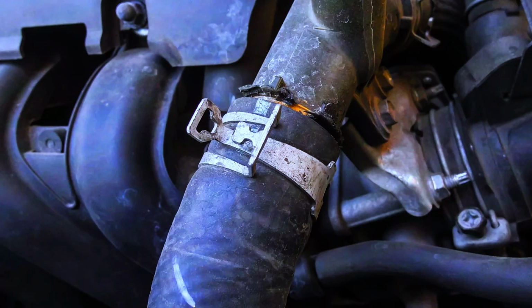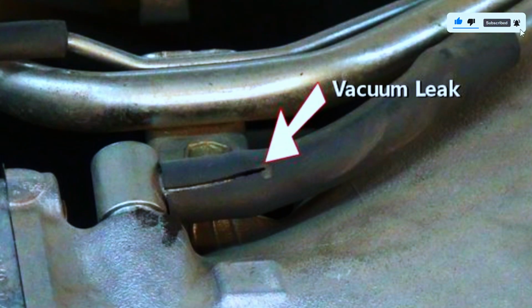With the engine running, listen for hissing sounds around the intake manifold. You can also use a spray bottle with soapy water. Spray suspected leak areas. Bubbles indicate a leak.